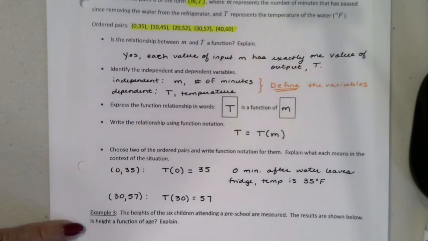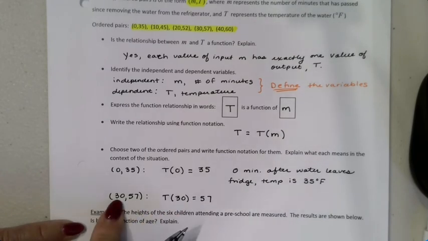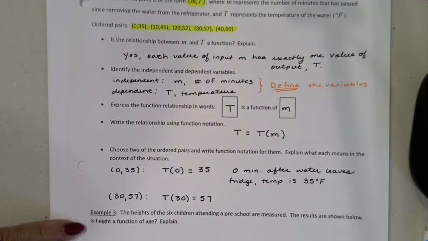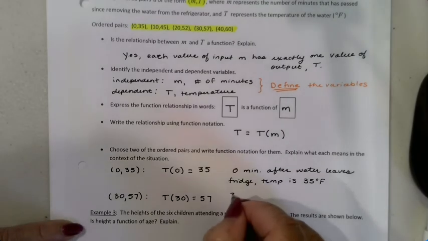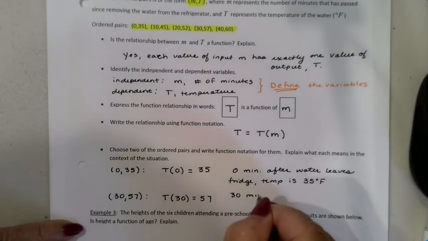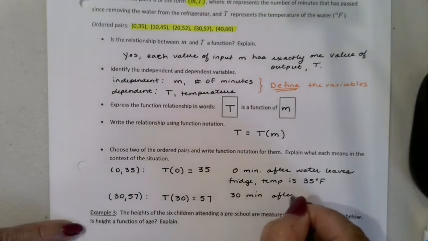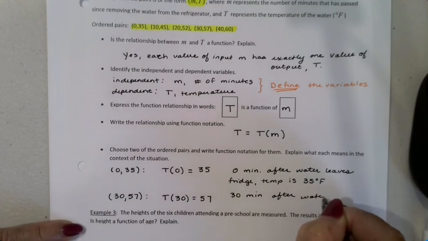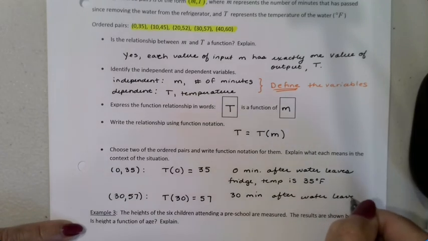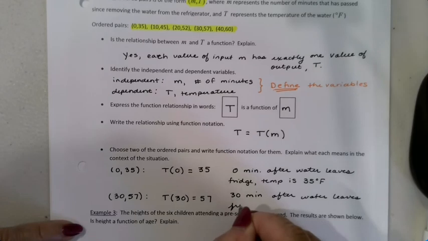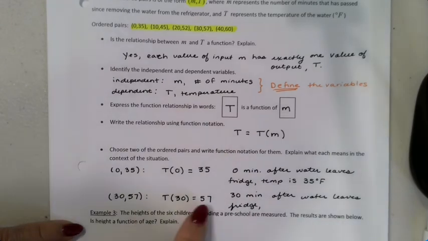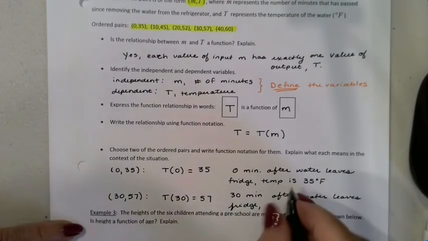All right, the function notation would be t of the input, 30, is equal to the output, 57. My input, my 30, was the number of minutes. So 30 minutes after the water leaves the fridge, the temperature at that point is 57 degrees.